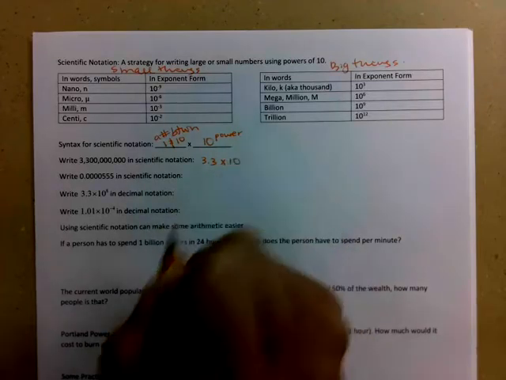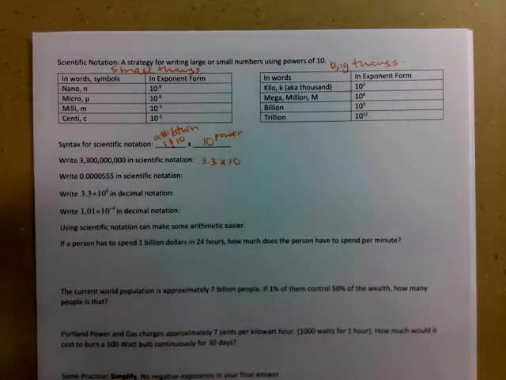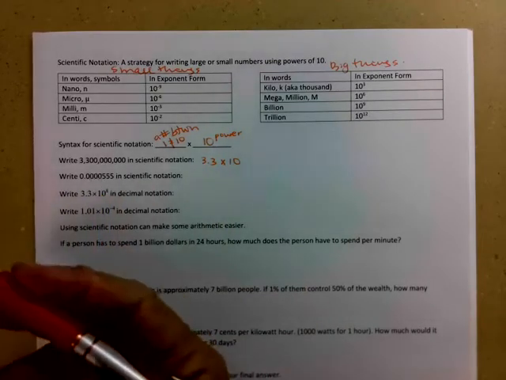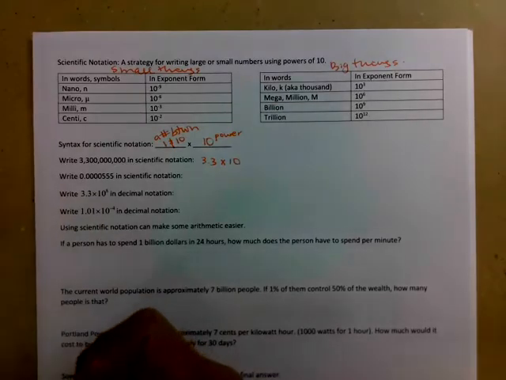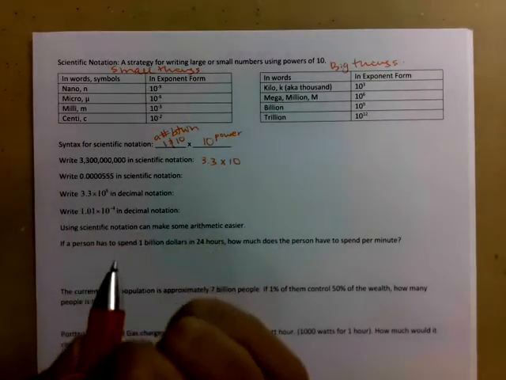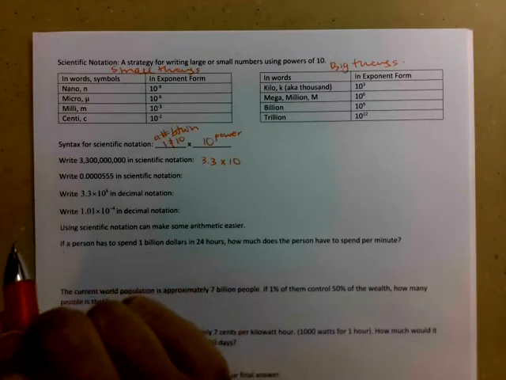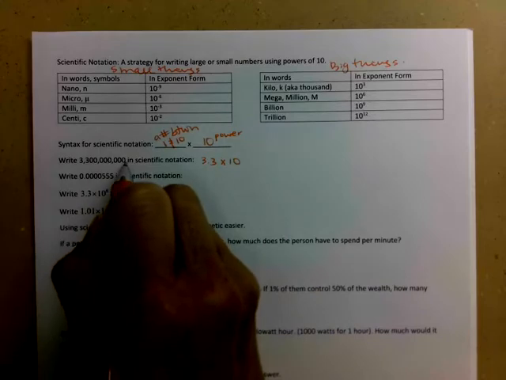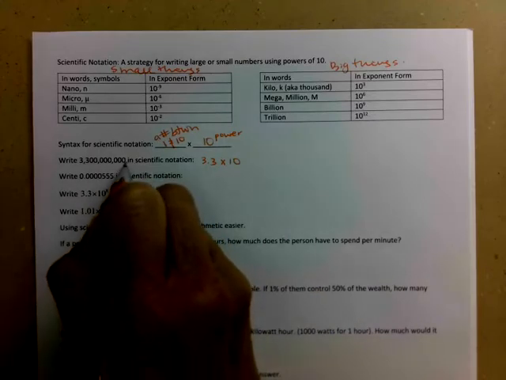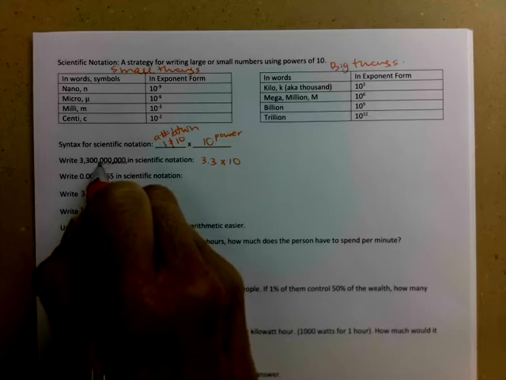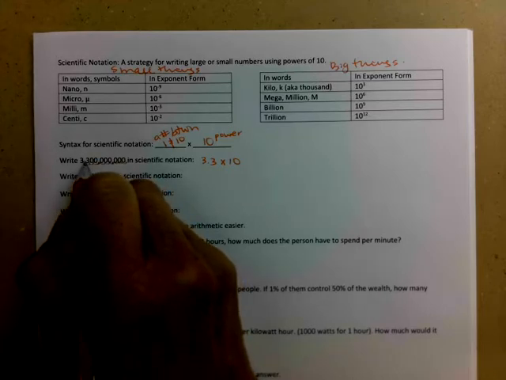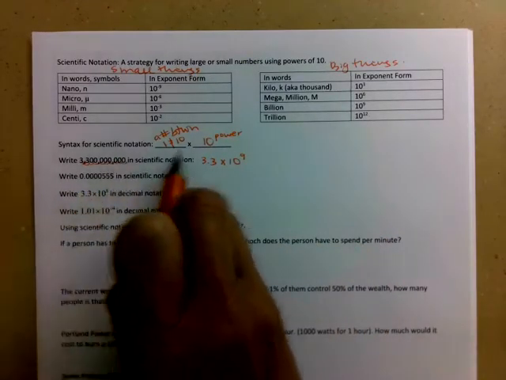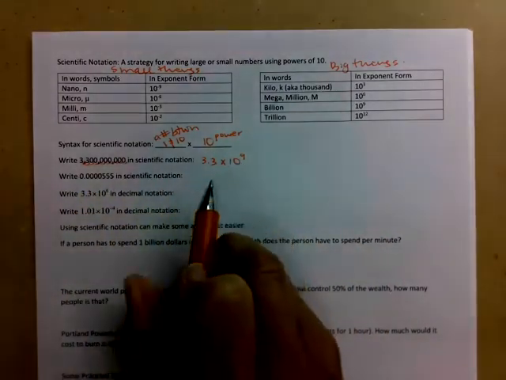And now I need to multiply it by its appropriate power of 10 so that I would get back to 3,300,000,000. So here's how I do it. I do it with a swoop. I put my pen where the decimal currently lives, and I swoop until I get to the number 3.3, and I count how many times I swoop. The decimal lives right at the end of your number. 1, 2, 3, 4, 5, 6, 7, 8, 9 swoops. So 10 to the power of 9. And it's positive. This is a big number, so I want a positive exponent.